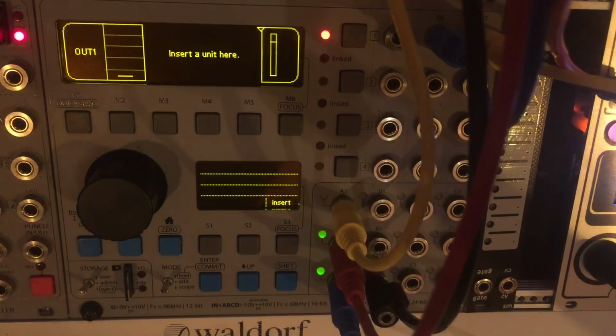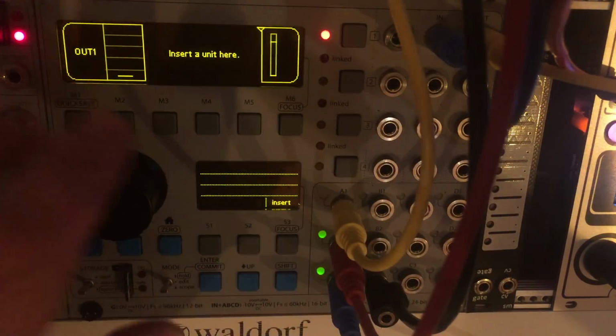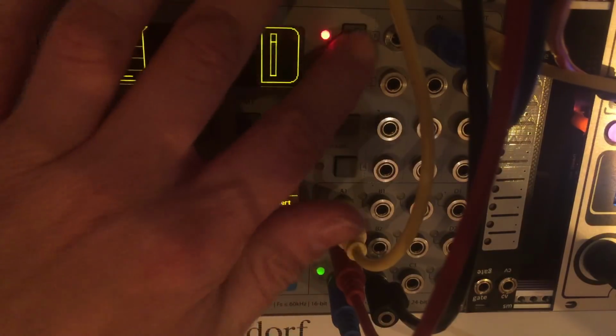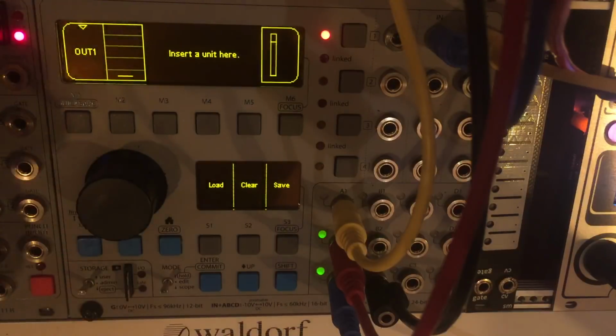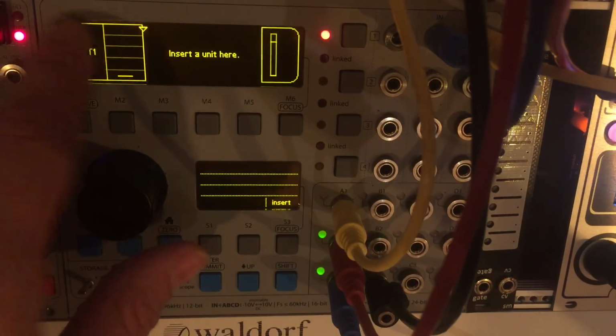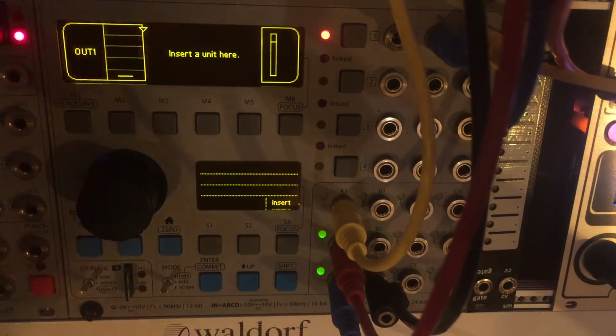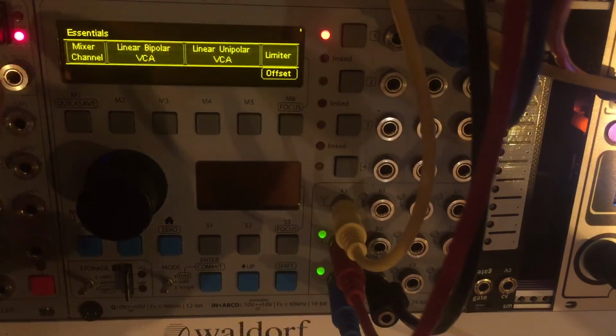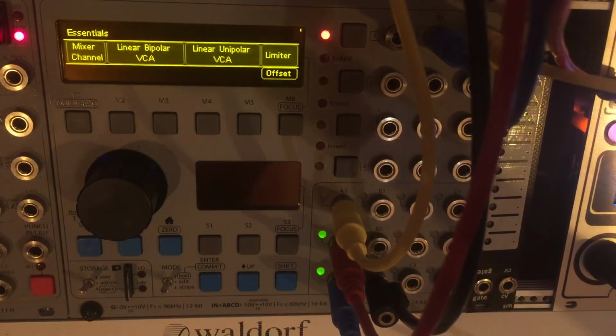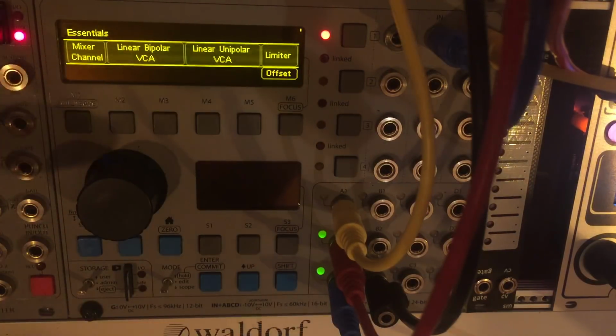First thing that's changed is unit selection. So the first part of it's exactly the same. You're in an empty channel, chain, wherever you are. If I want to insert a unit, I just move my cursor into the empty area, press insert, and we get our list. And unlike before, which was sort of an endless scrolling horizontal list of stuff, this is now changed to a vertical scrolling list.